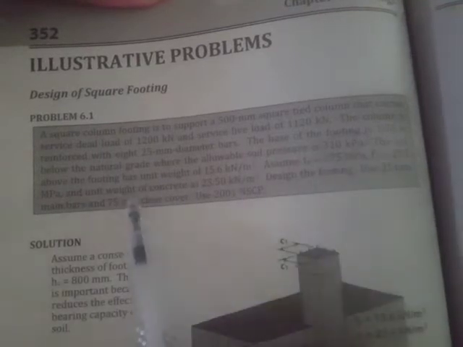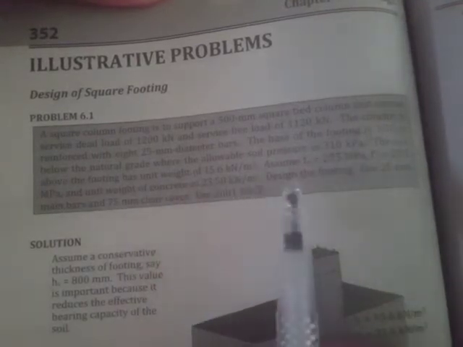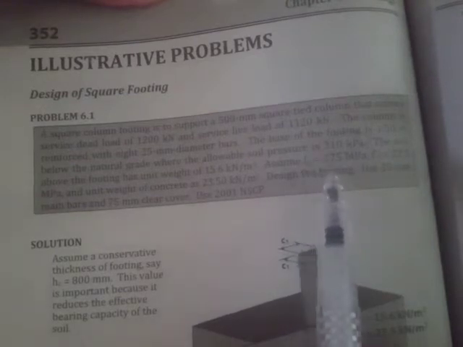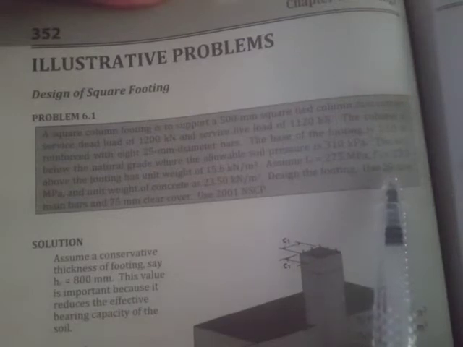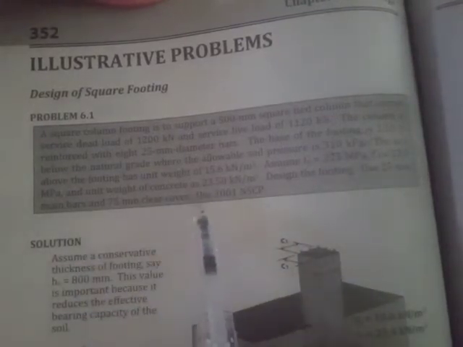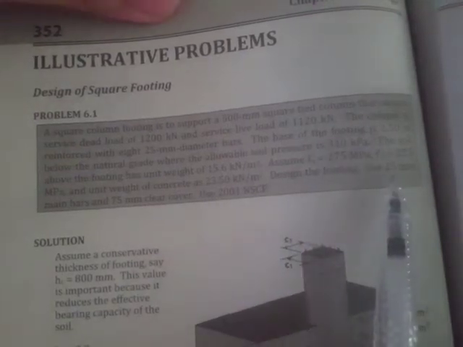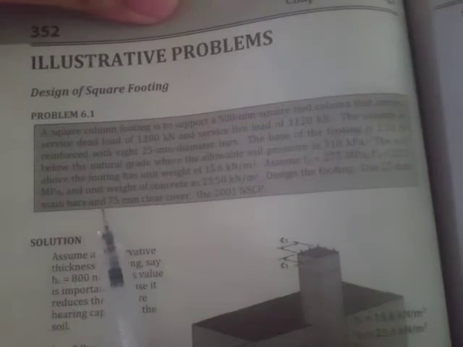The soil above the footing has a unit weight of 15.6. Assume fy is equal to 275 megapascals, fc' equals 27.5 megapascals, and unit weight of concrete is 23.5 kilonewtons per cubic meter. Now design the footing using 25 main bars and 75 clear cover.